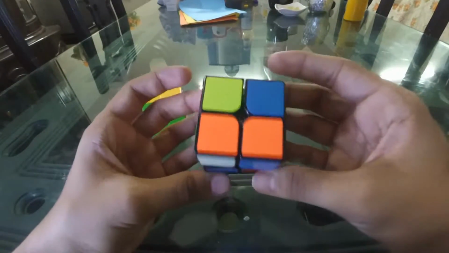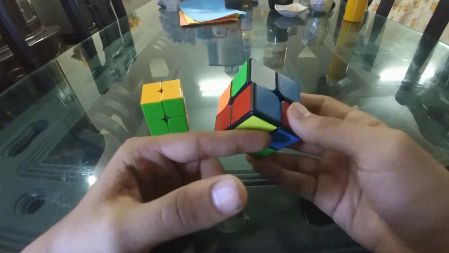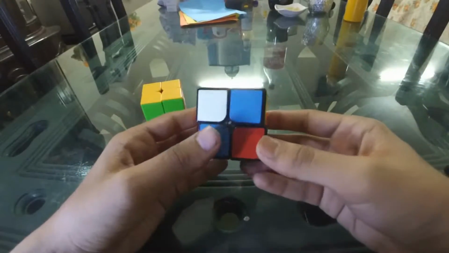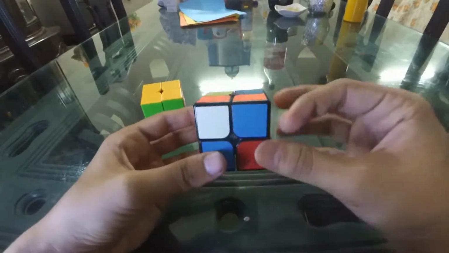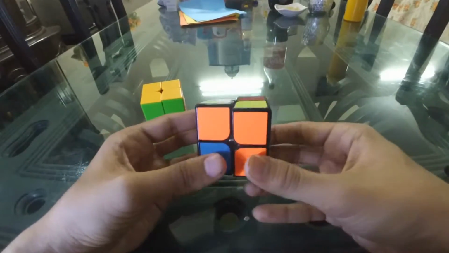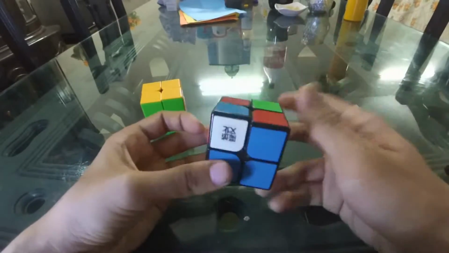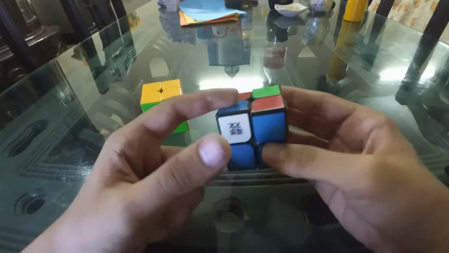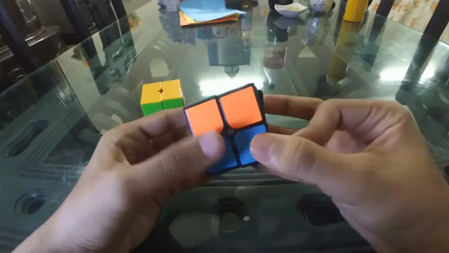This one's also easy for a layer. So these two are already perfectly set up, and I have this and this for now. So U prime, R prime, as you can see, they make this bar, U prime, and just insert it. So we get the same case as the previous one, same algorithm.